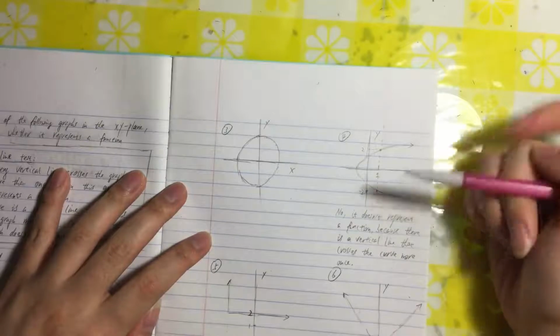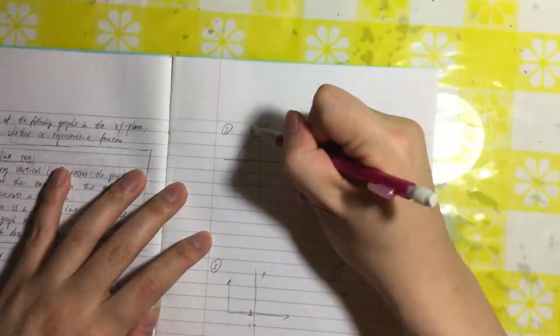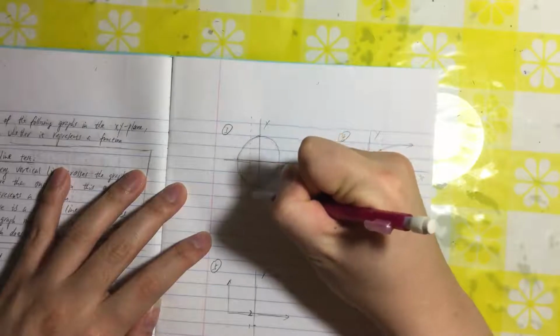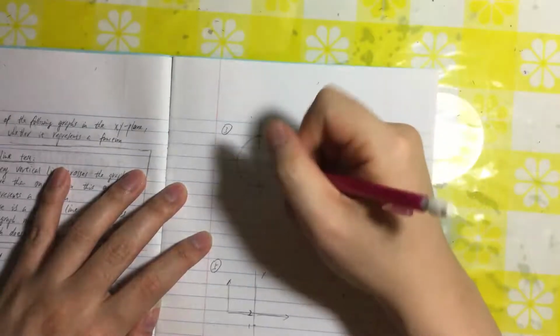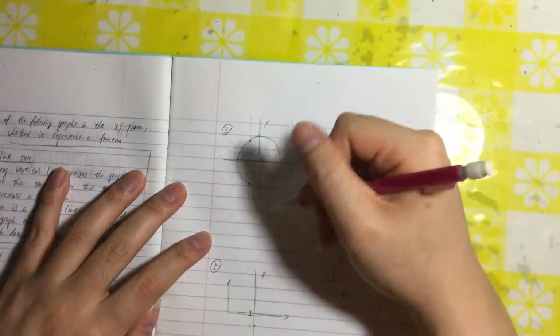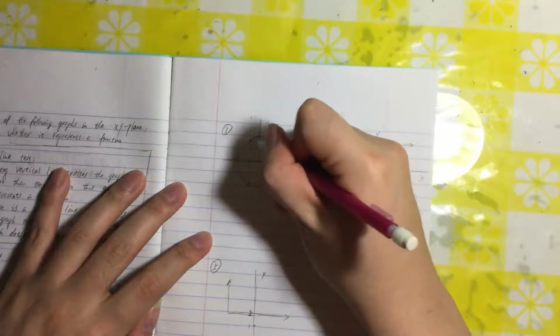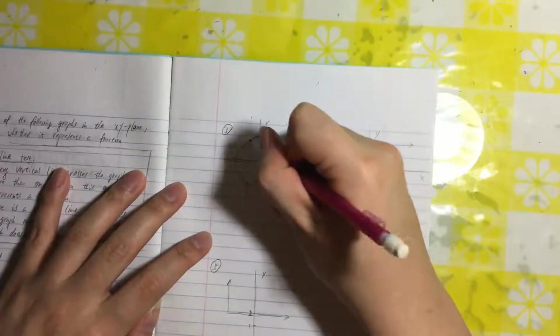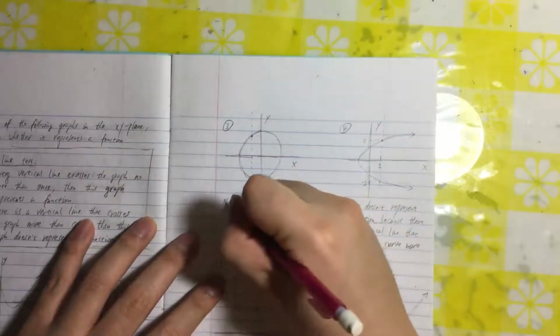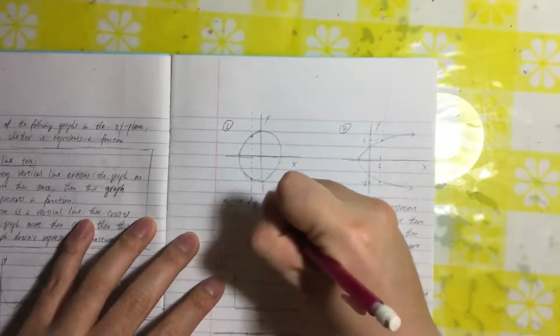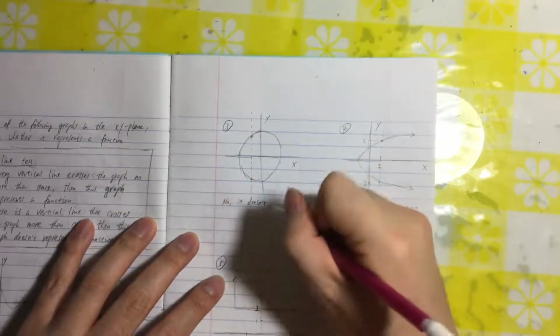Example 3, how about this graph? Let's try the vertical line test. For this vertical line here, we can see that it crossed the curve more than once. If there's a vertical line that crosses the curve more than once, that means for this input, for this x here, there are two corresponding y values. That means for this input there are two outputs. So this graph doesn't represent a function.